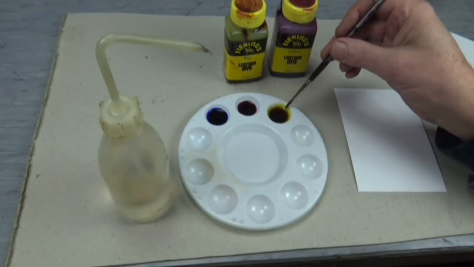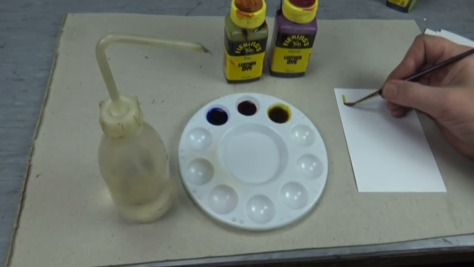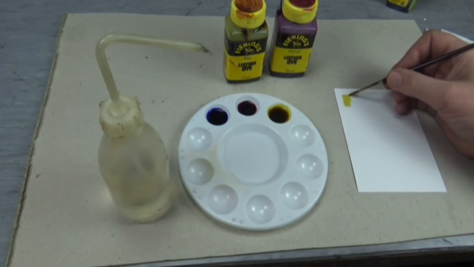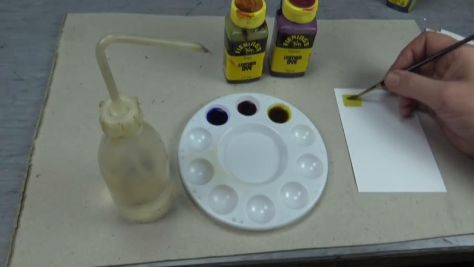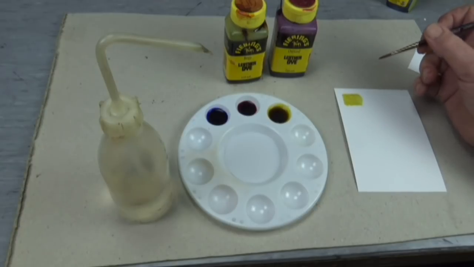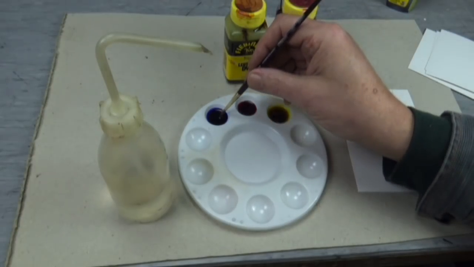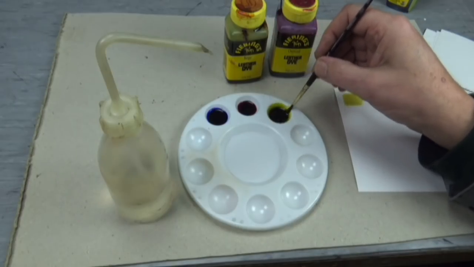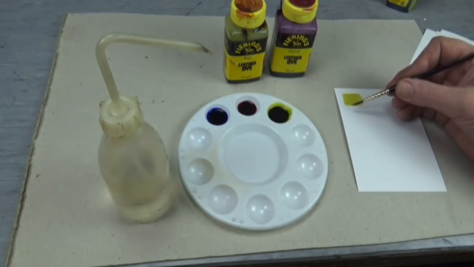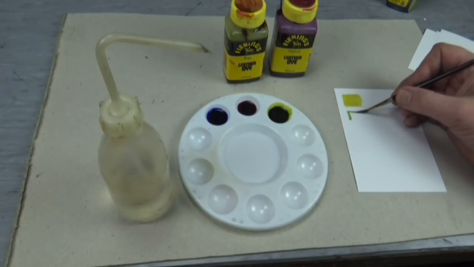So, first let's do a little square of beige straight out of the bottle, just to see what that looks like. Close enough to yellow, good. Let's see, a little bit of blue, just the tip of the brush, because that's very potent stuff, blue. Mix it, normally we should get green. Let's see if that worked out. Yeah, that does it. Green, fine.